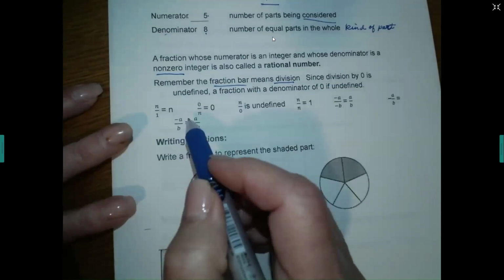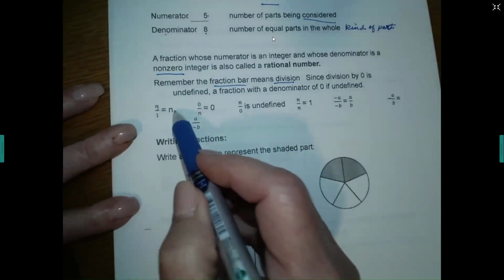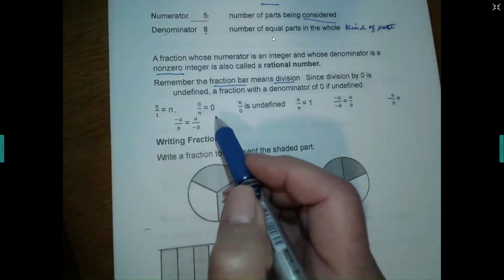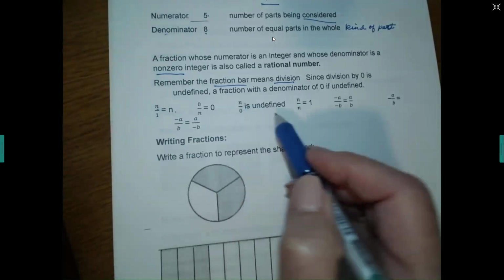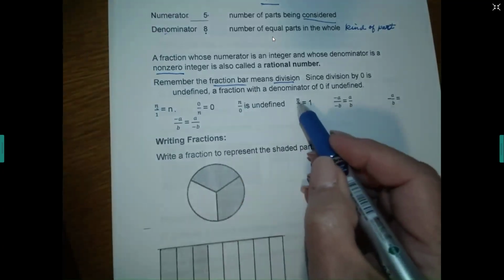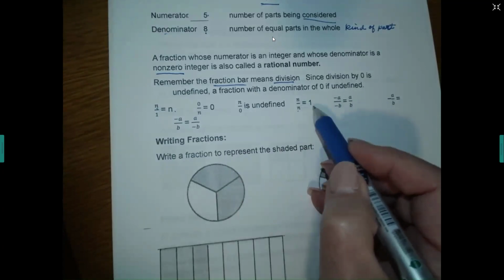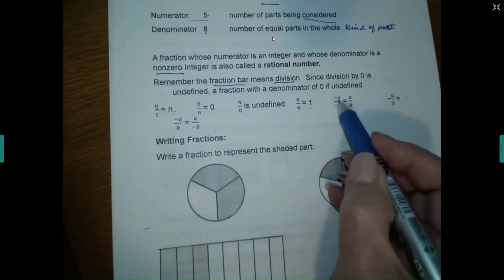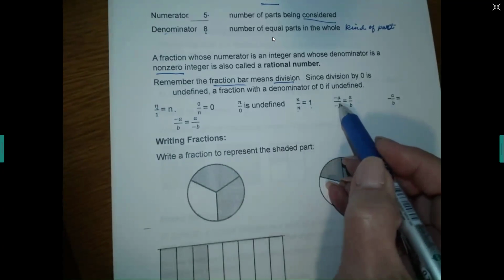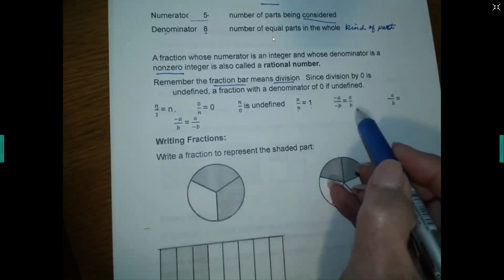These are things that we know about numbers. A number divided by 1 is equal to that number. 0 divided by a number is 0. We can't divide by 0, so that's undefined. If the numerator and denominator are the same number, or the dividend and the divisor, then the answer is 1. If we have a negative numerator and a negative denominator, that's division and the signs are the same, so it would be the same as a positive fraction.